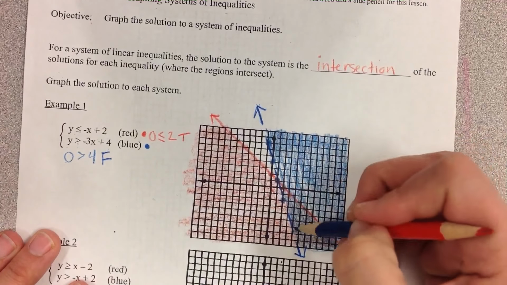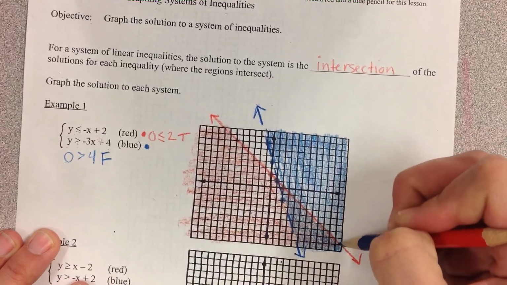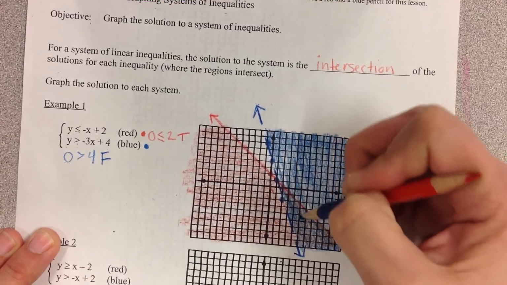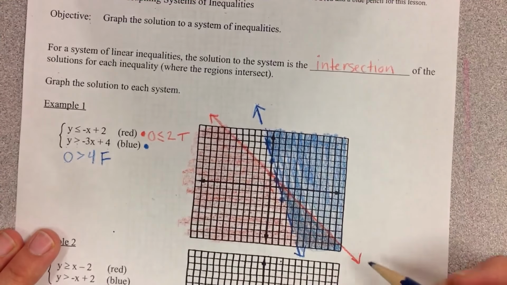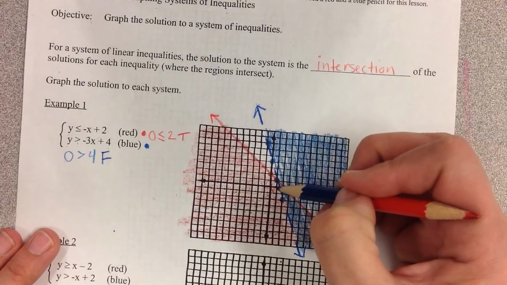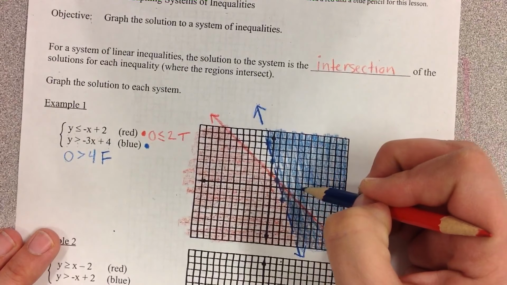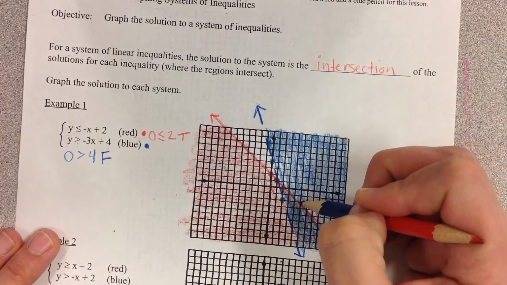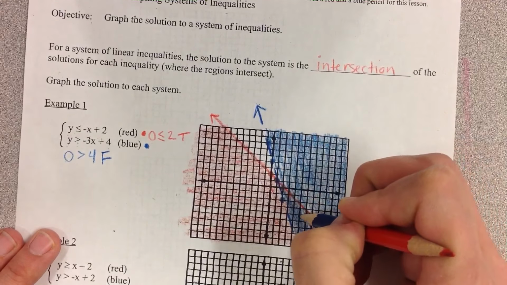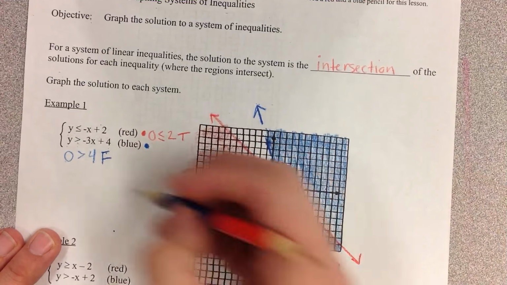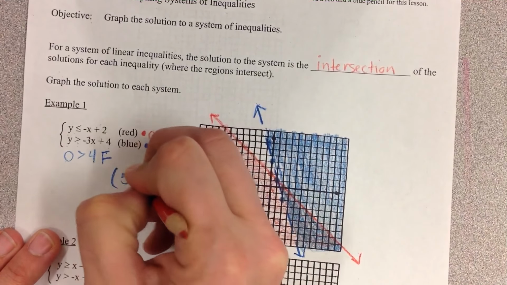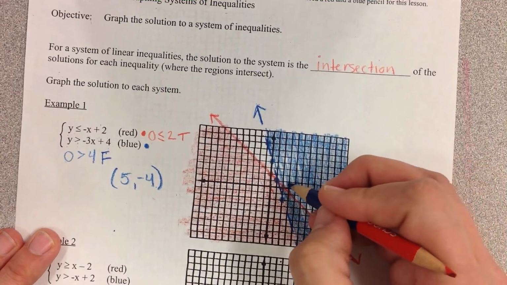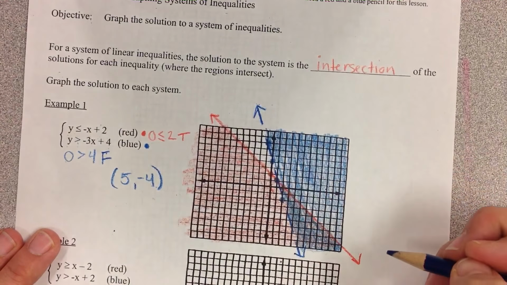So the solution set, while it is infinite, is all of these points that are in the double shaded region. For example, the point 5, negative 4 would make both of these inequalities true. So 5, negative 4 would be in the solution set.